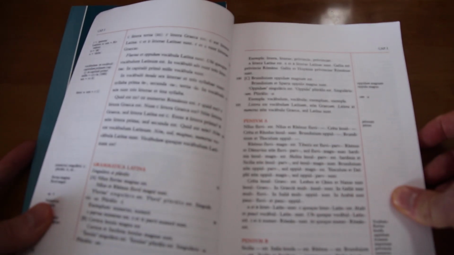Let's see, and then each chapter ends with a grammatical explanation, all in Latin, like I said, like singularis et pluralis. So they give you examples here, like Nilus fluvius magnus est. So the Nile is a big river. And then you get Nilus et Rhenus fluvii magni sunt. So very important for Latin is, of course, the endings of nouns and adjectives, because they have to agree with each other, and the endings tell you the case, which tells you the function of the word in the sentence. So very, very important for Latin, and it does a very good job of introducing this.